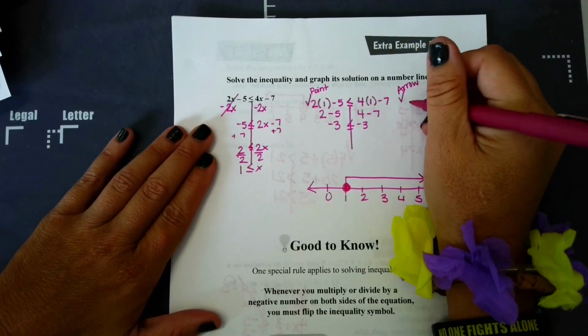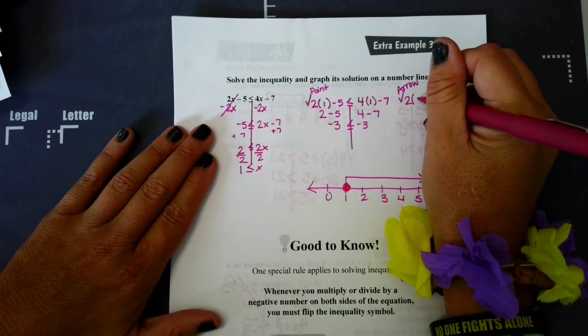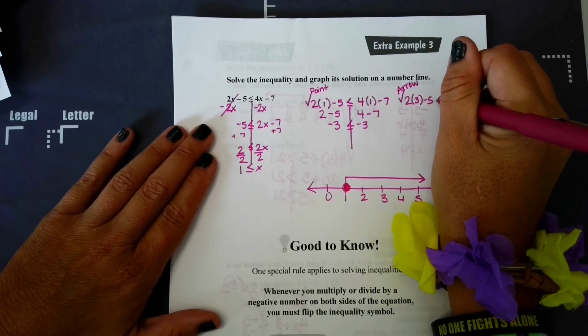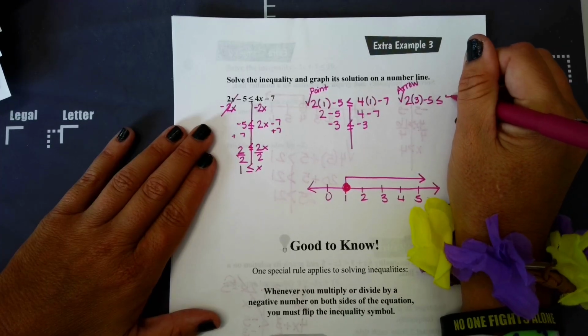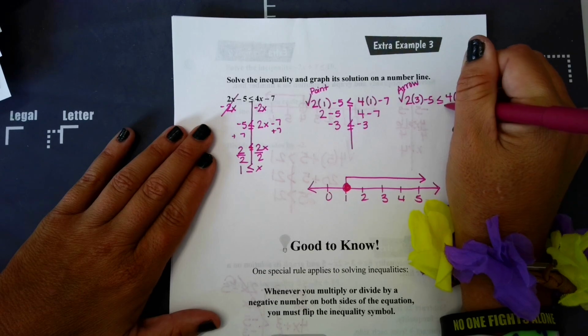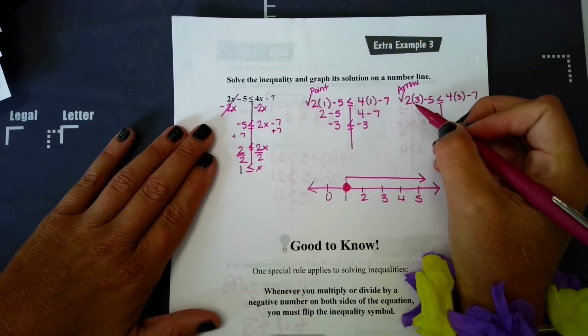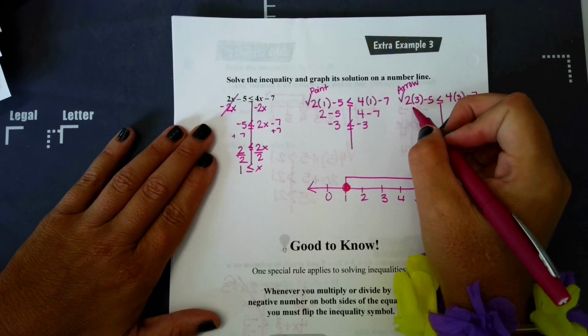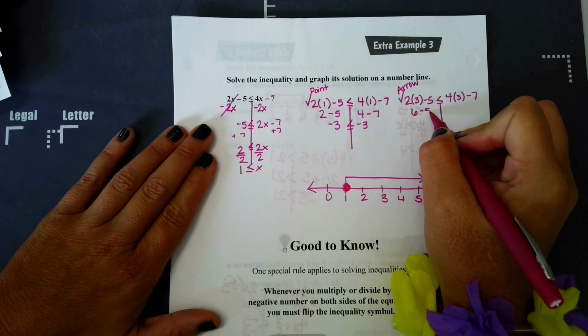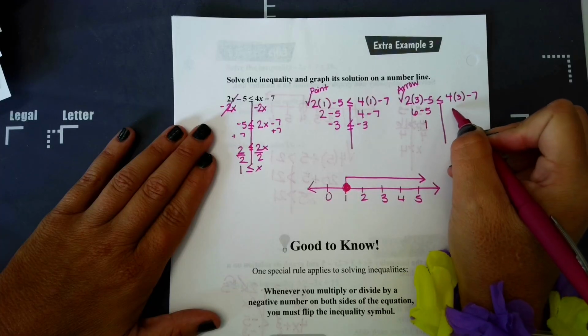What number do you want to use? 3. Okay. 1. You already did 1. You can do 2. You can do 5. Oh, we have to do 2 checks. Okay. 2 times 3 is 6. Minus 5 is 1.